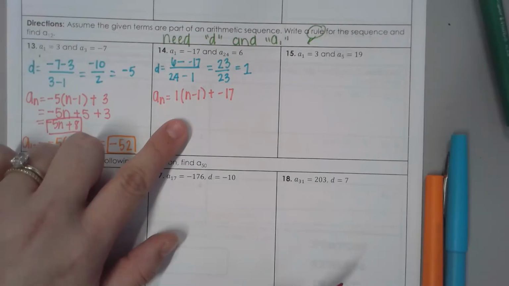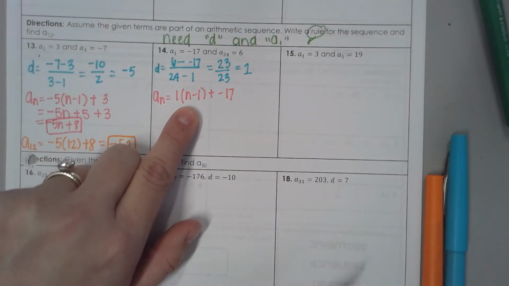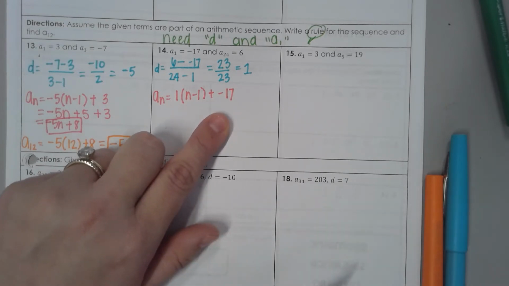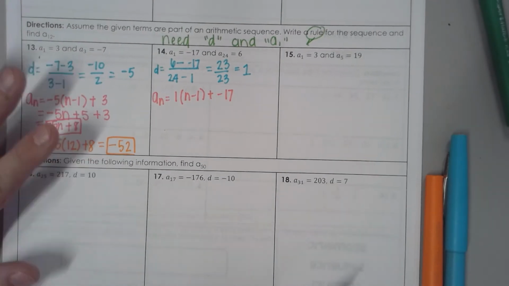I have my common difference of 1 times n minus 1 plus negative 17. And then we will distribute and simplify.